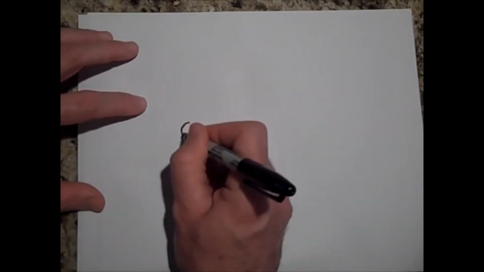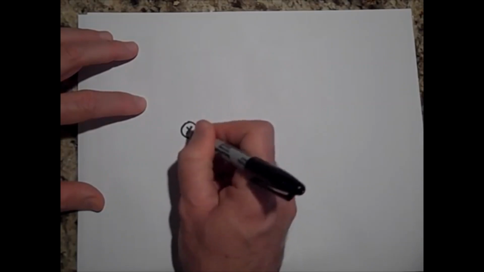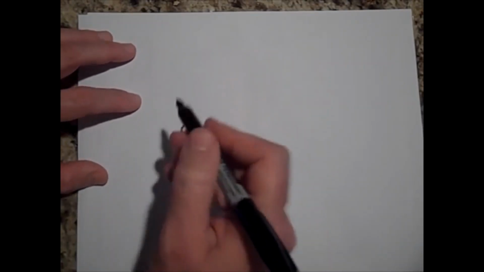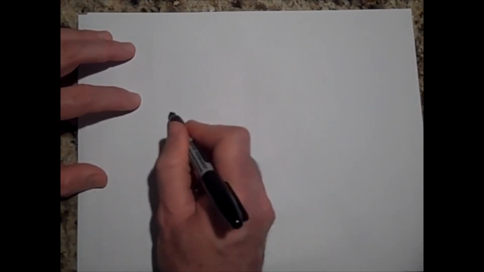Out of the page, it's coming out at us. So I'm going to just draw the cross section of the wire, and it's got a current I going through there. Oh wait, the current's going to go into the page. I drew an X, so the current's actually heading into the page.